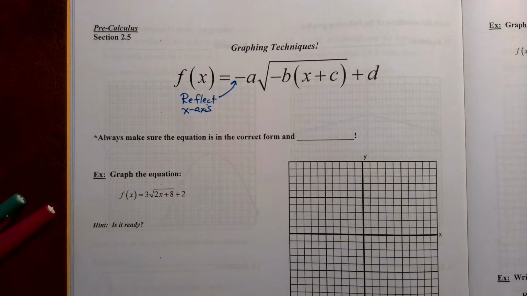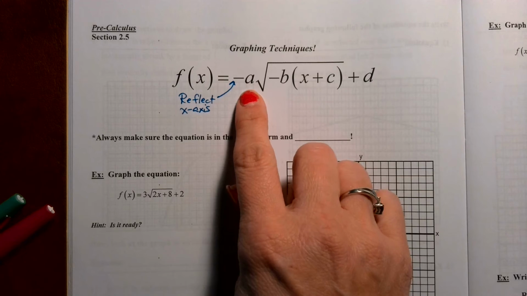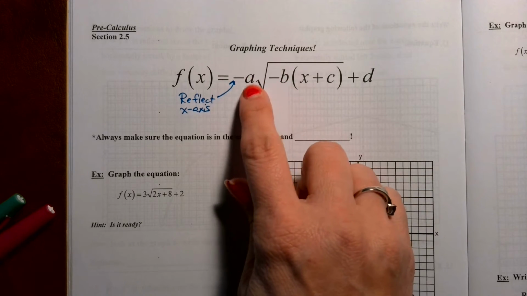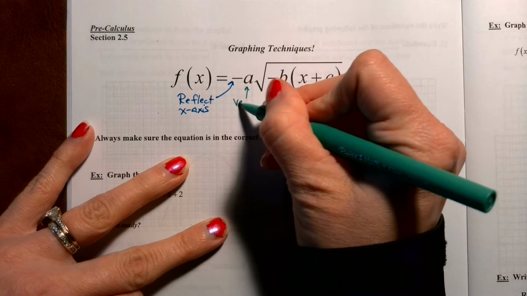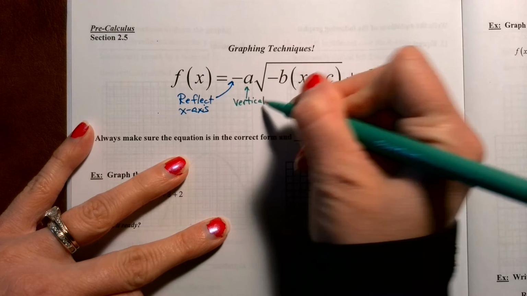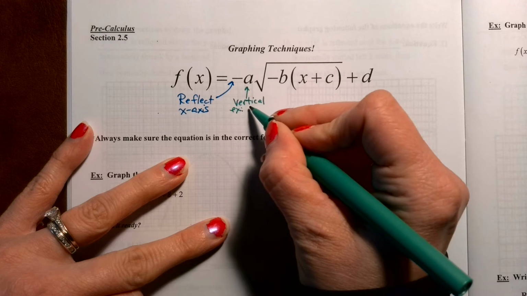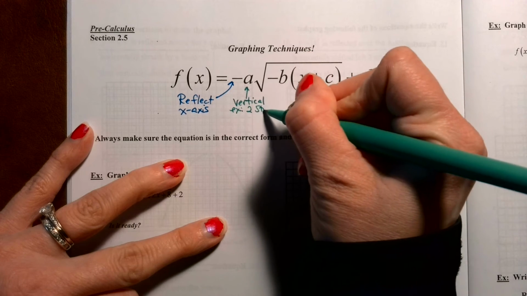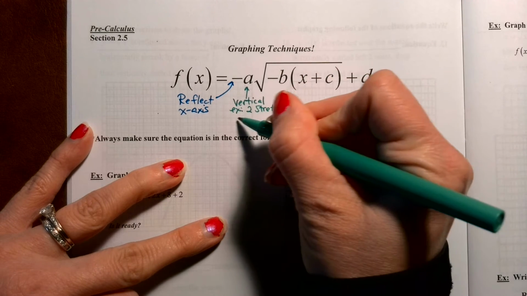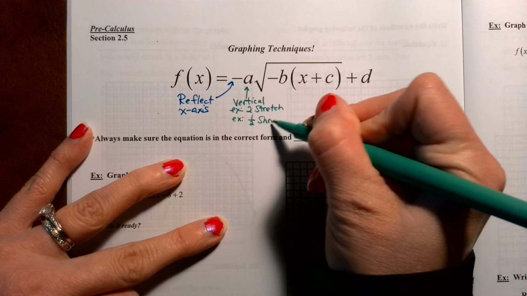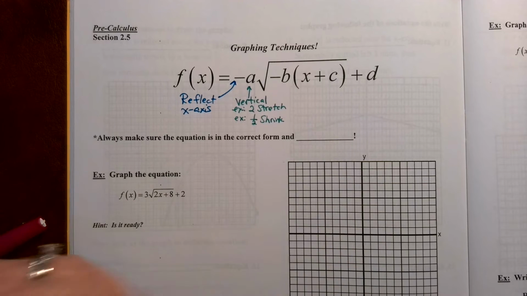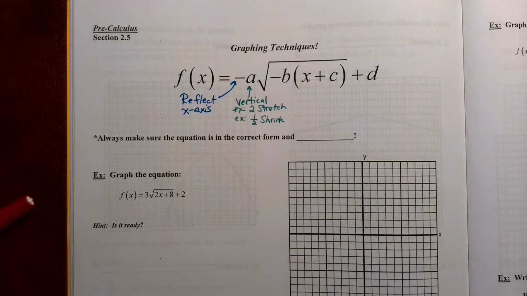Okay, what would a value out in front of the function represent? Okay, so that is going to be our vertical stretch and shrink. For example, if you see a 2, you're going to stretch by 2. If you, for example, see 1/2, you are going to shrink all your vertical numbers in half. It's exactly what you'd expect.